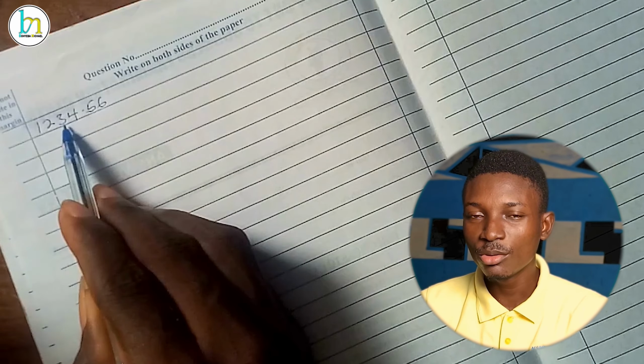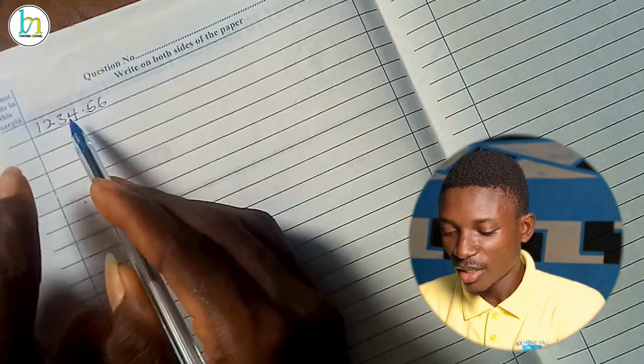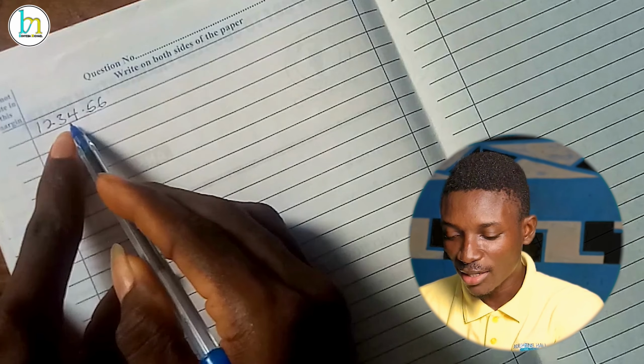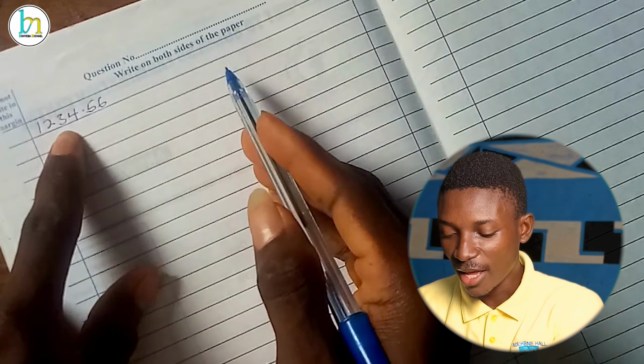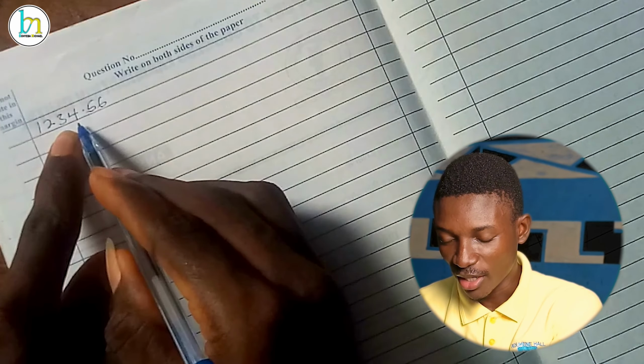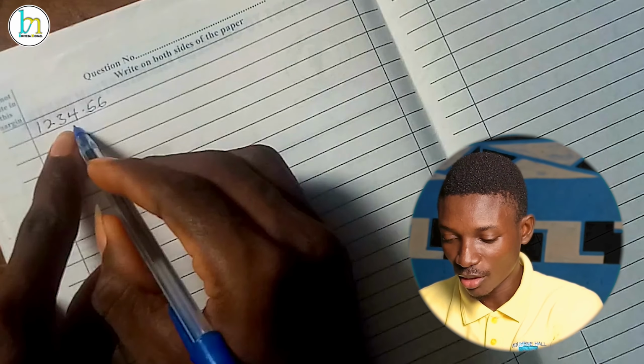Now you should look at the next number. If it is not 5 or more, leave it as it is. The number next to the third significant figure is 4, and it is not up to 5. So we write it as 0. Do you get it?